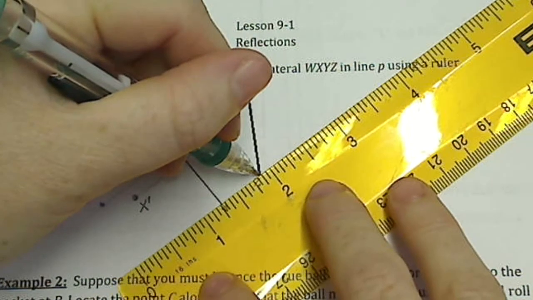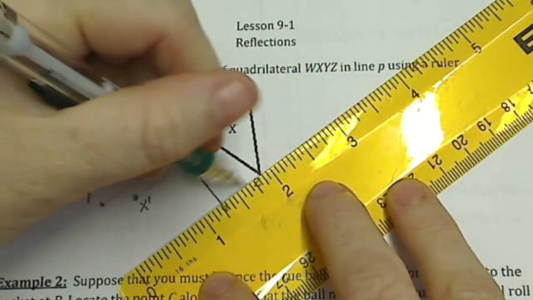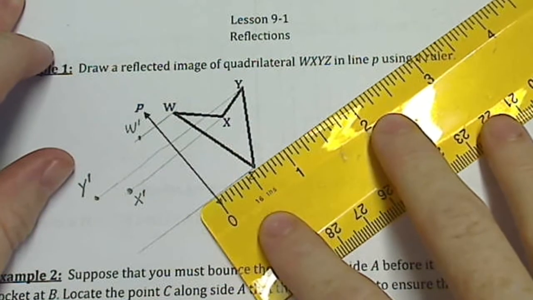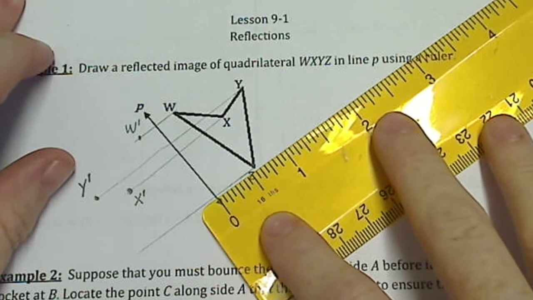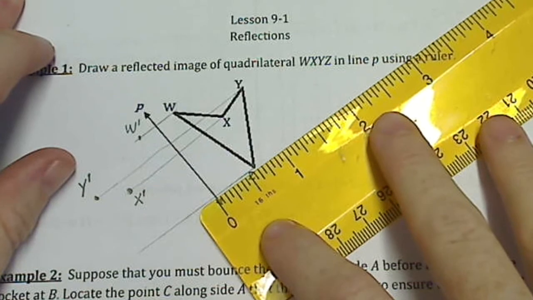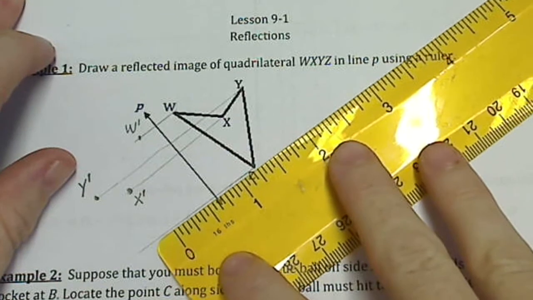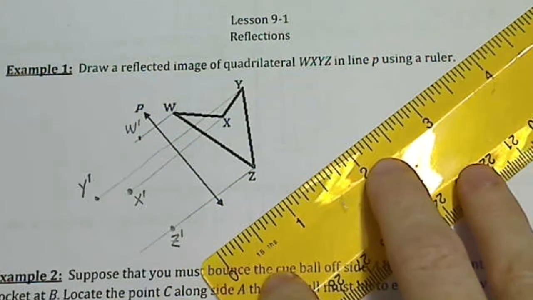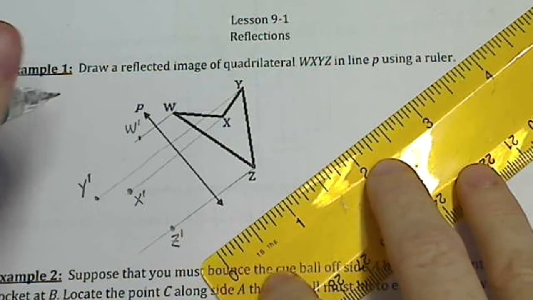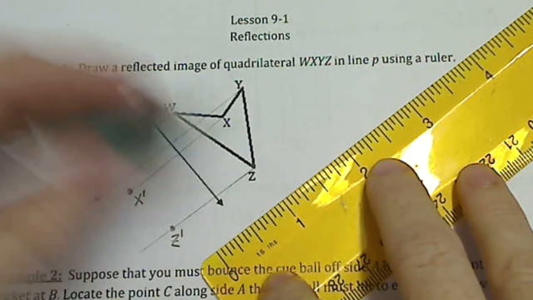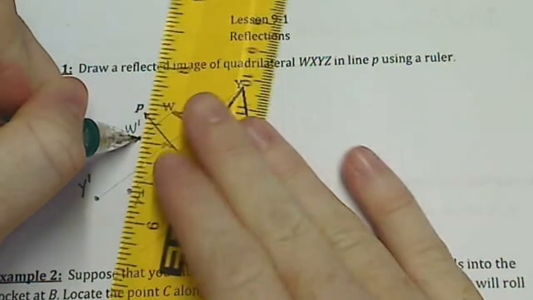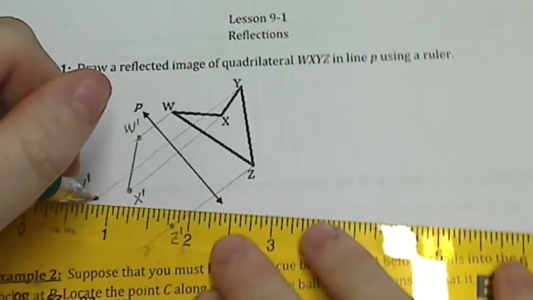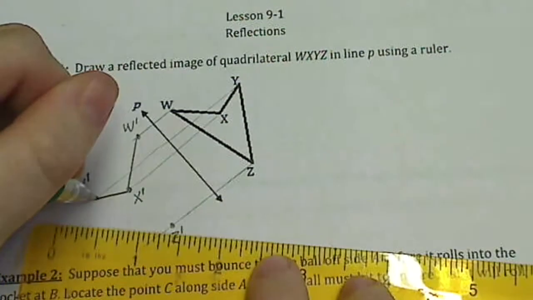Let's come down here to Z. And let's sketch this one. And let's measure it. And it's about 5/8 of an inch long. And so 5/8 over here. Label it. And now I'm going to connect the dots. Remember, it goes W, X, Y, Z. So W to X, just like connect the dots when you were little, to Y to Z.